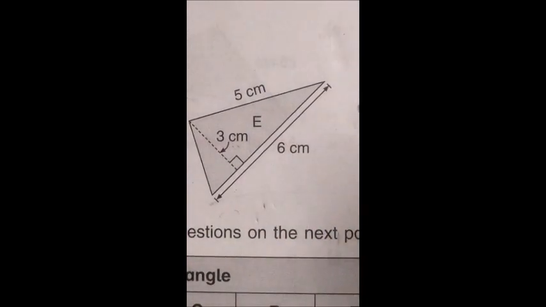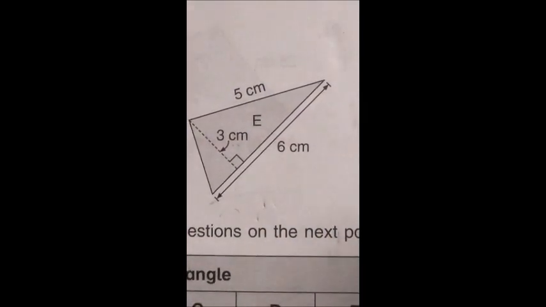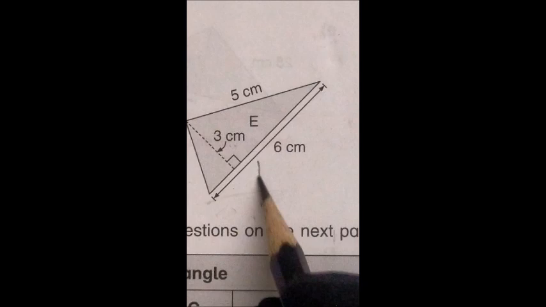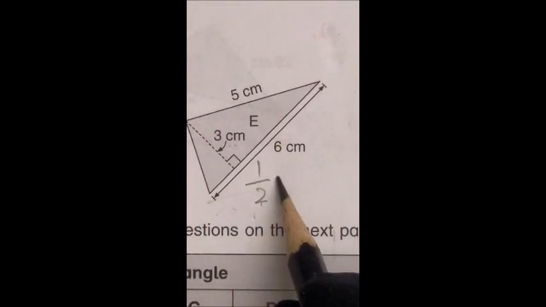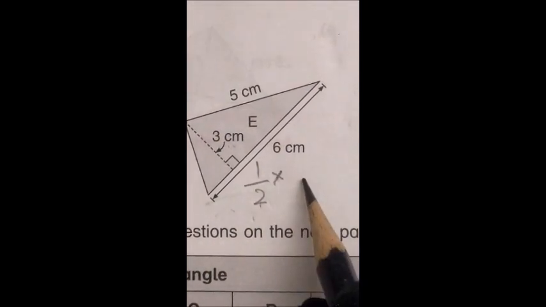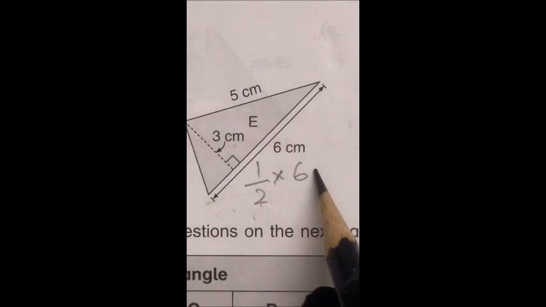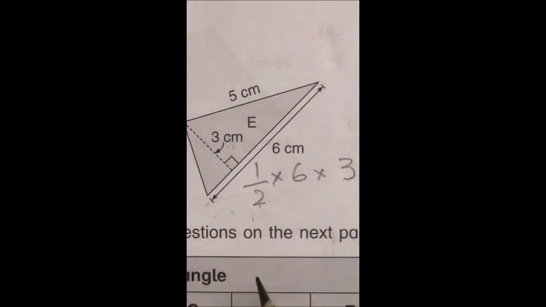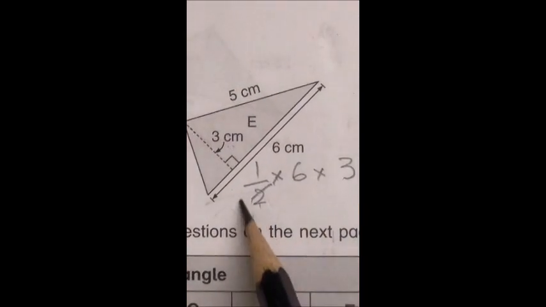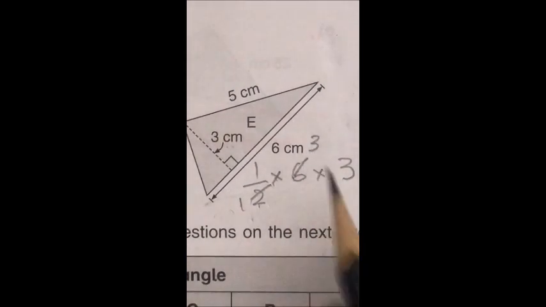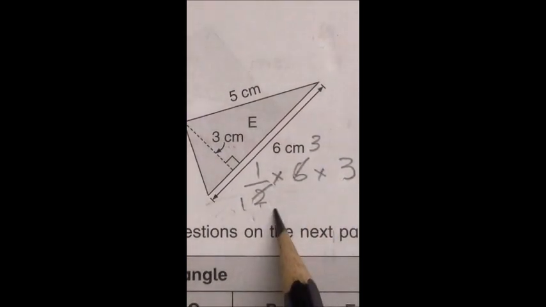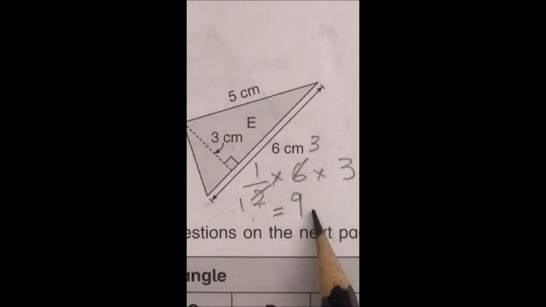So again, how do you find out the area? You will use the same formula. Half into your base is 6 and your height is 3. 2 times 1, 2, and 2 times 3 is 6. 3 times 3 is giving us 9 centimeters square.